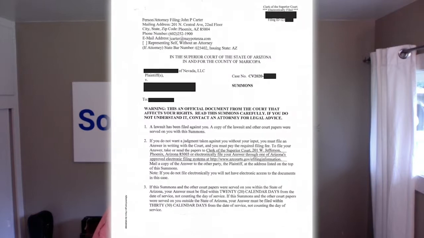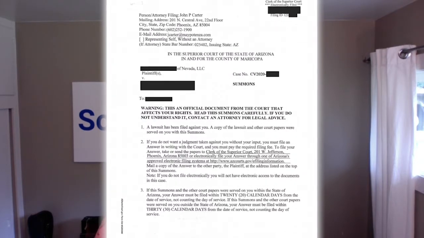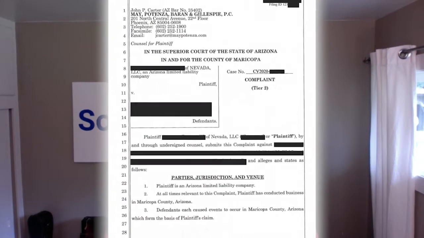Step number one: first, create your answer document to the summons. You know you're being sued if you receive something that looks like this. This is a summons document in Arizona. It tells you that you're being sued. Here's a complaint. It tells you why you're being sued.